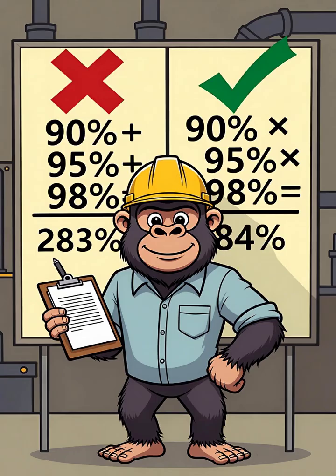Now here's a question students always ask me. Gary, why does OEE multiply the 3 factors instead of adding them? Great question, and the answer is crucial. Let's say your machine has 90% availability, 95% performance, and 98% quality. If we added them, we'd get 283%, which makes no sense. You can't be 283% effective. But more importantly, addition doesn't capture how losses compound.